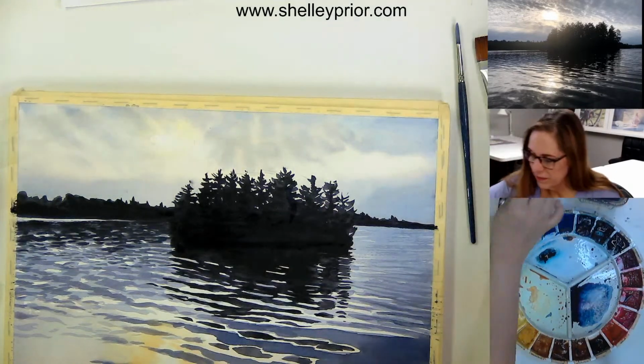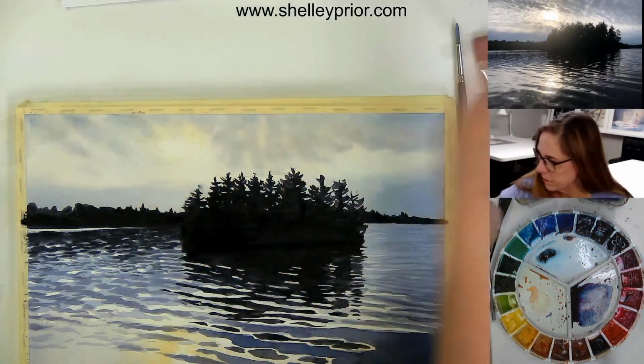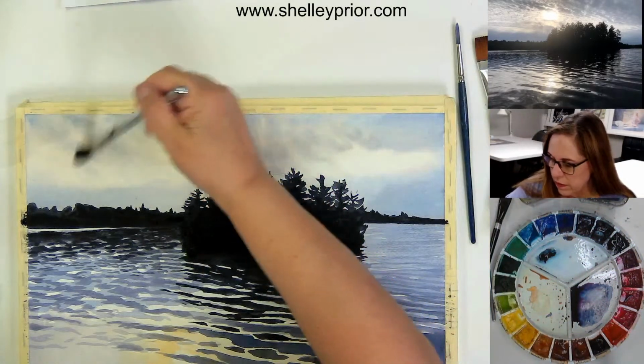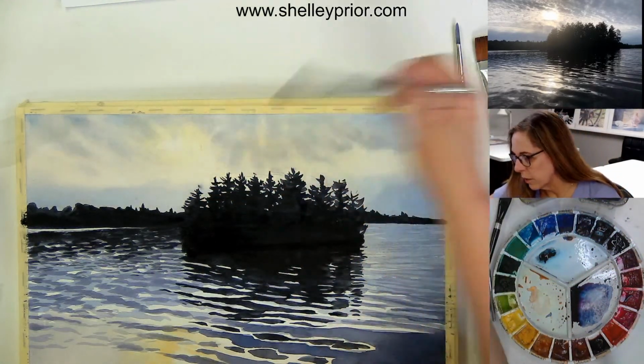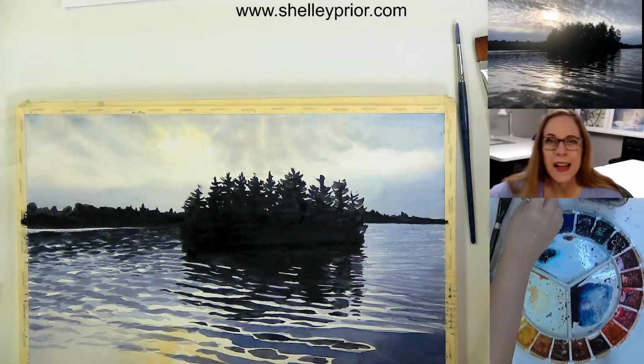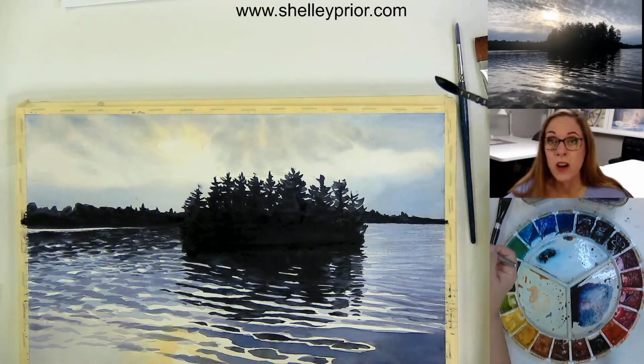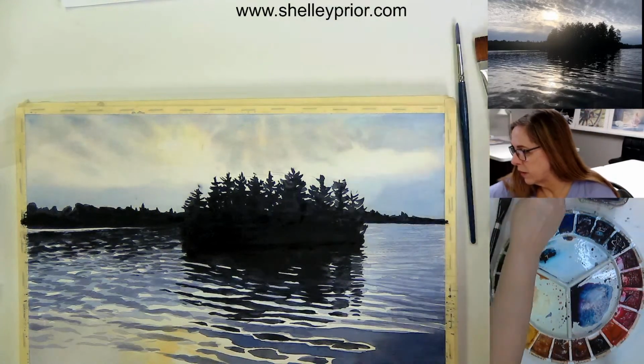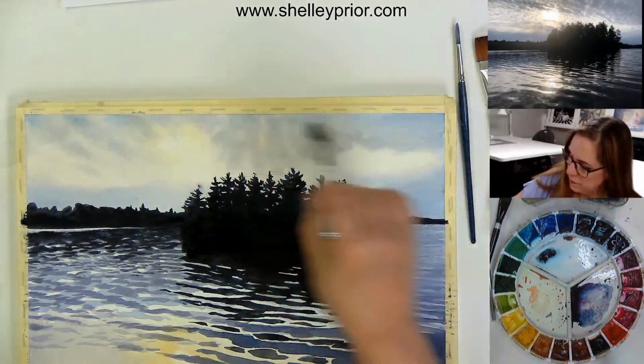So coming along. Now I'm going to come in here and wet all this, including my sun. I'm going to wet right through that because I'll dry that. And the reason that I didn't just paint around it is because I don't want a hard line around my sun. By lifting it out, I get a soft line around my sun.